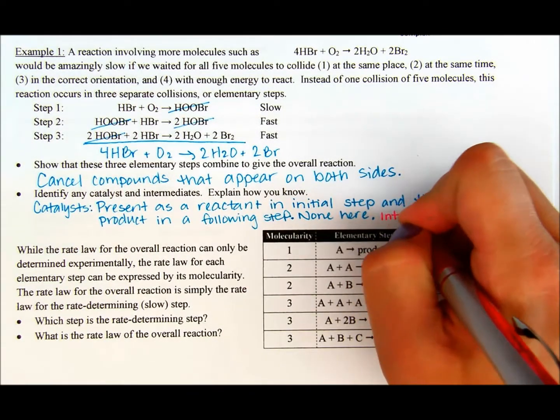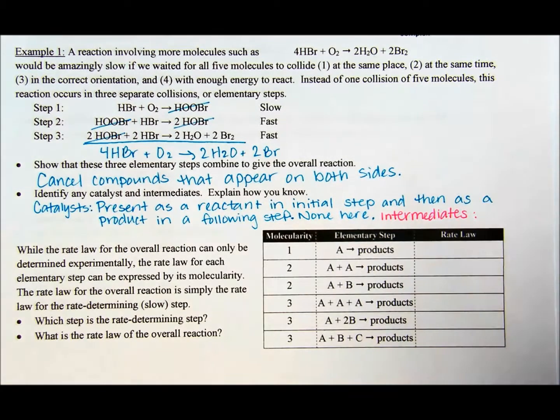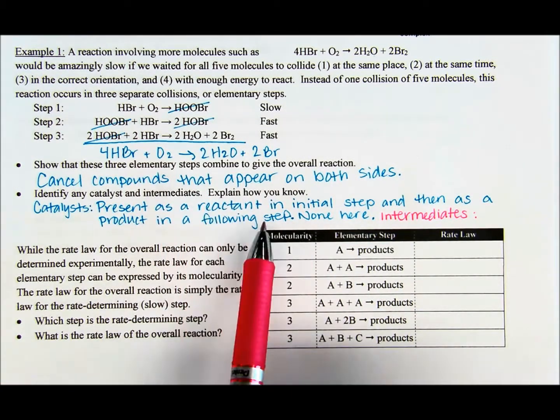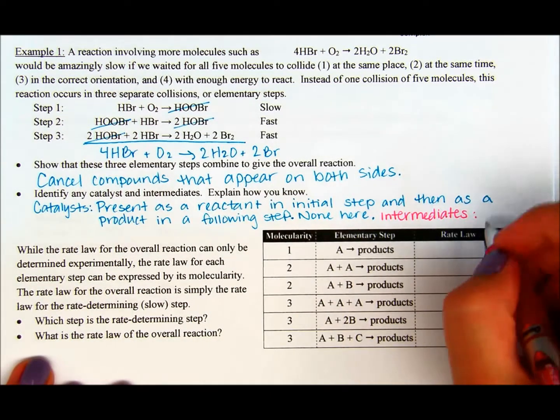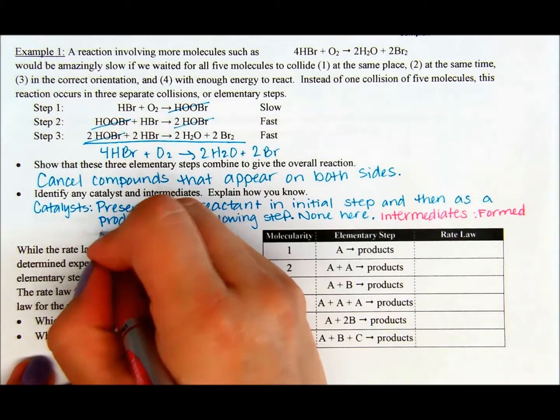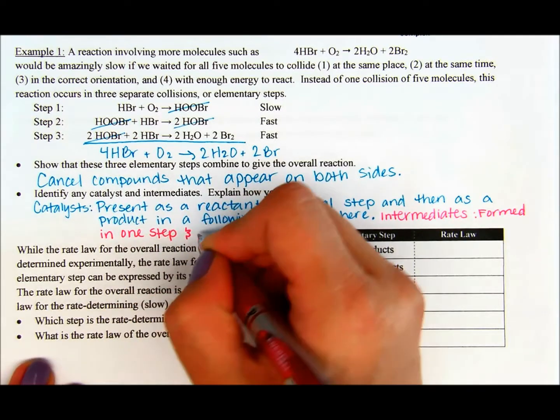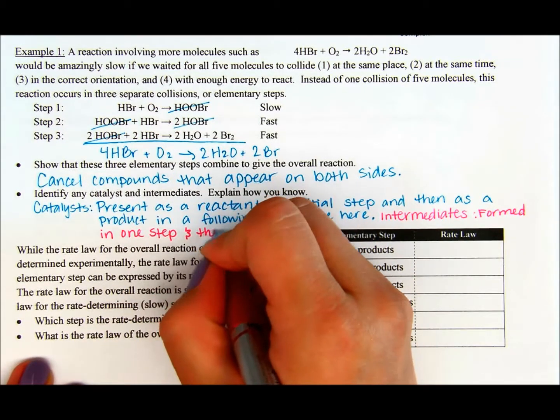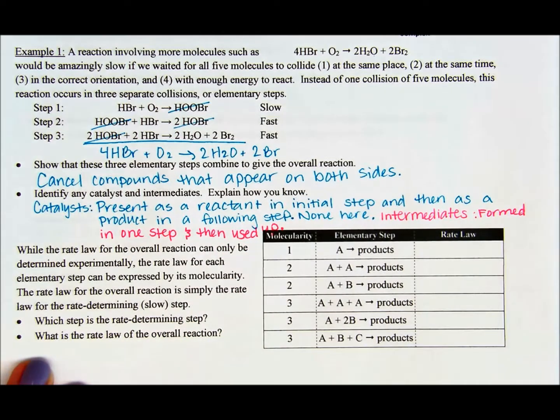Intermediates, on the other hand, are formed in one step and then they're used up in another step. And they don't have to be regenerated at the end. So these are formed and they're not present initially in one step and then used up. So go ahead and pause it and see if you can find the intermediates here.